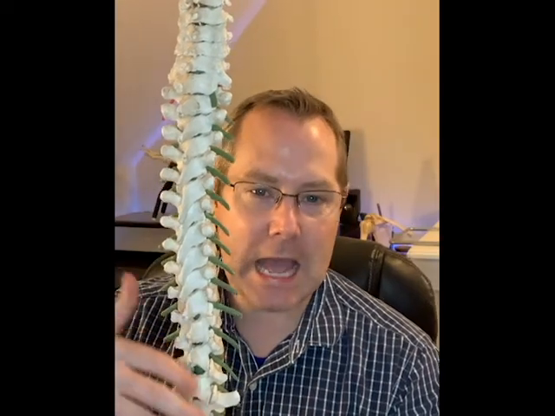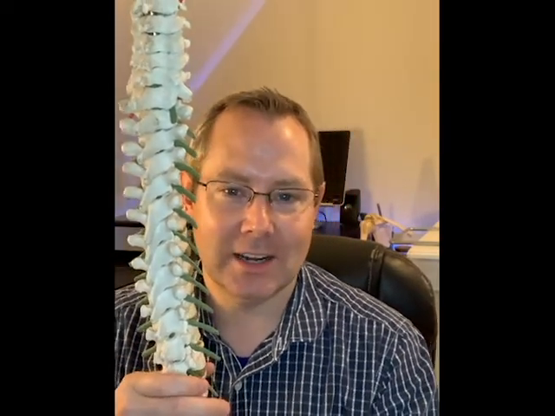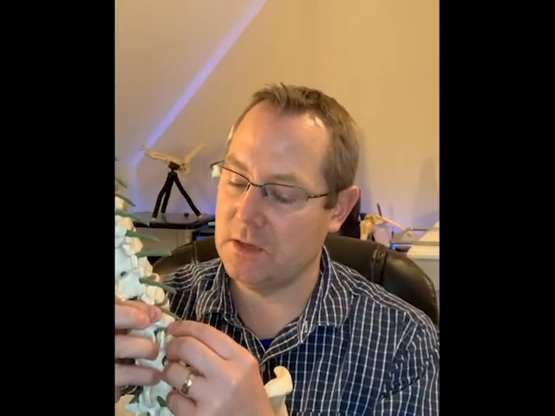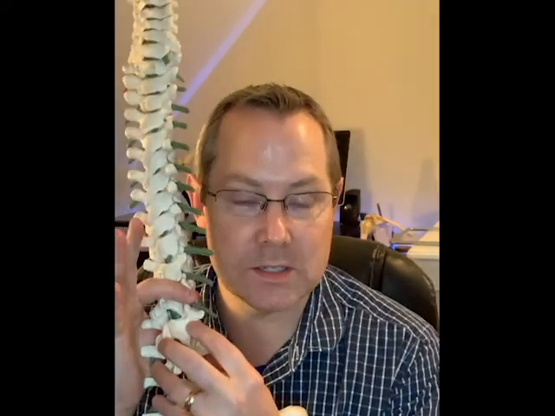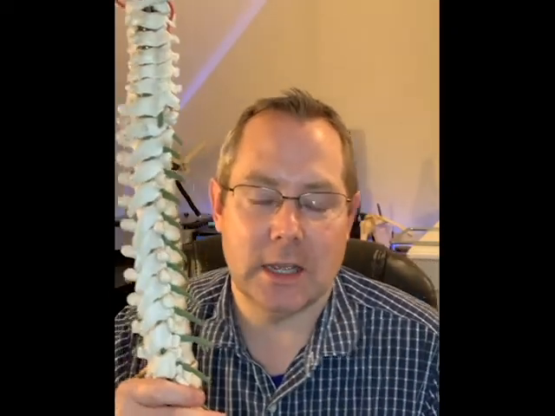So when you have a bulge, you could have had that bulge for years. It isn't until it starts to get things inflamed or swollen, like the nerve or the joints in the back, or the muscles start to get locked up in spasm, that you actually start to have symptoms.